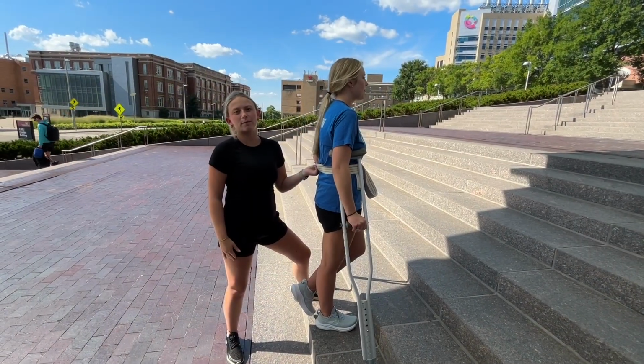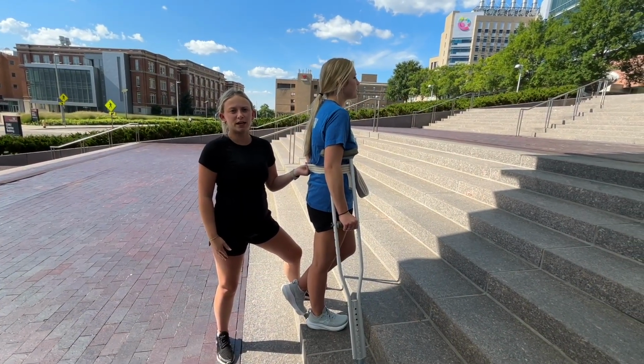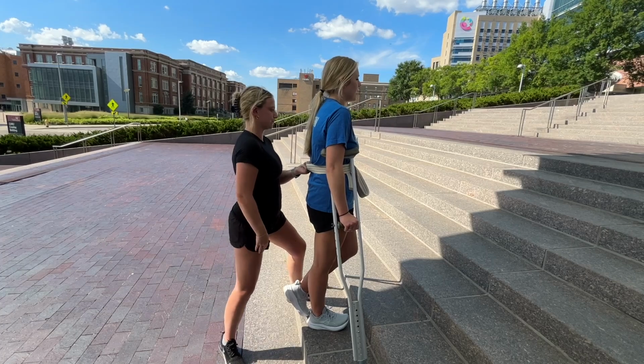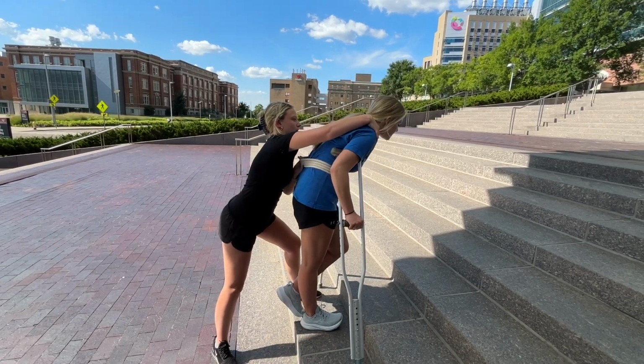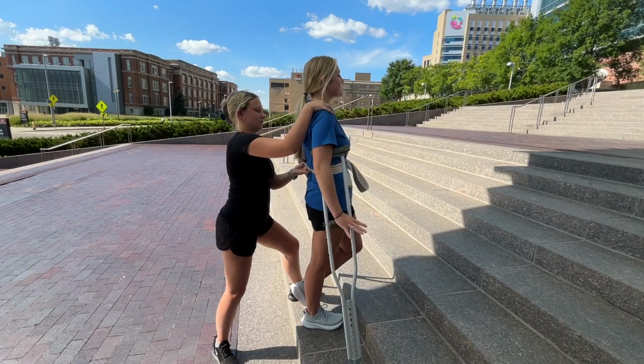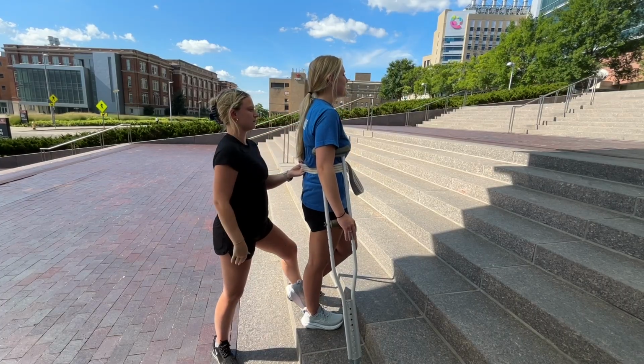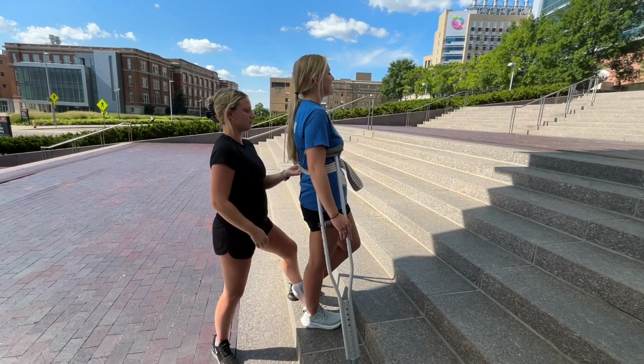Now we're going to be showing what a PT should do during patient loss of balance. If the patient loses their balance and begins to fall forward, gently pull back on the gait belt and on the trunk or their shoulder.